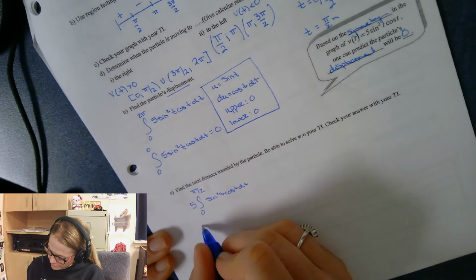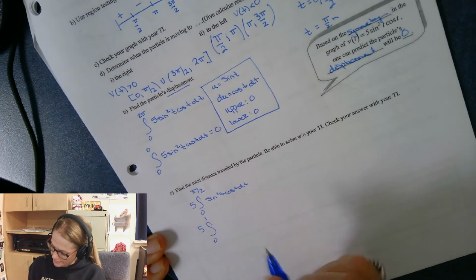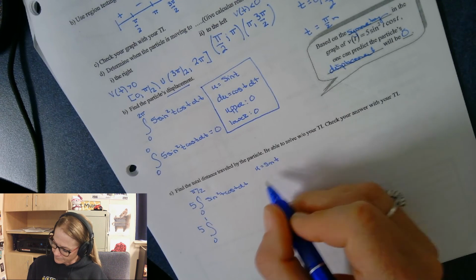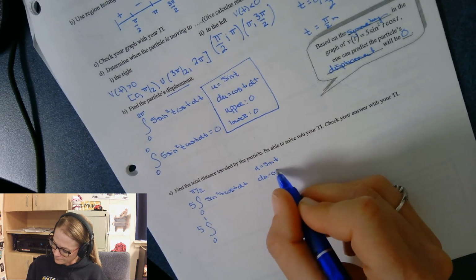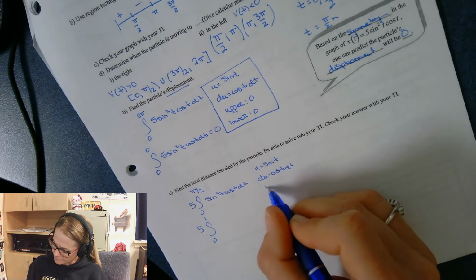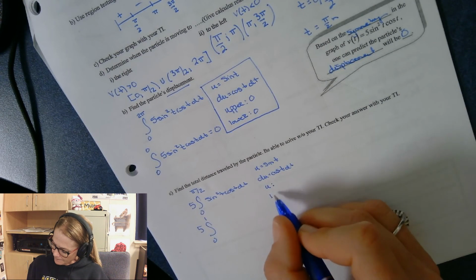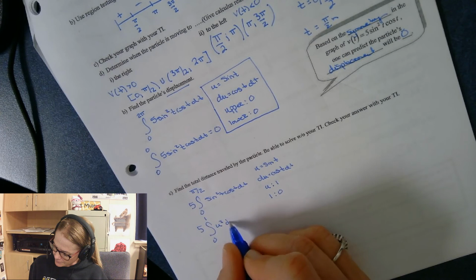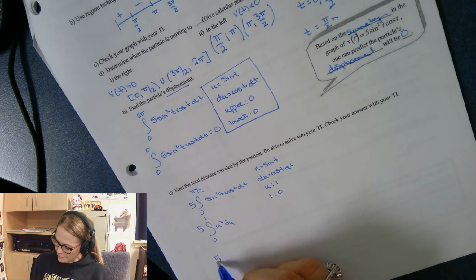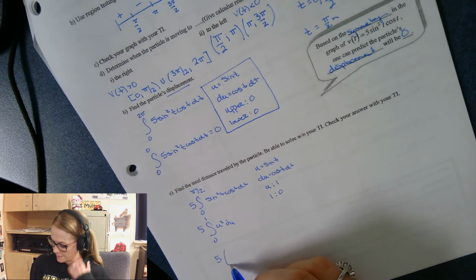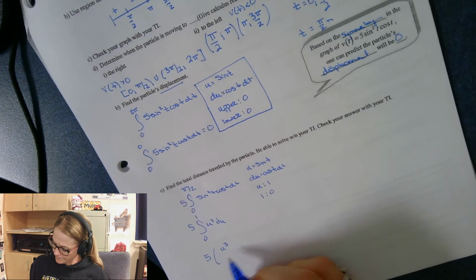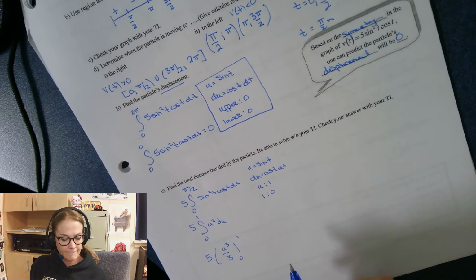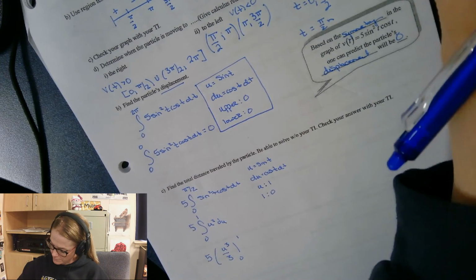So now let's do 5, 0 to 1 with this u sub. This is going to be u squared du. So 5 here, and let's integrate. This will be u cubed over 3 from 0 to 1. So this will be 5 over 3 here.